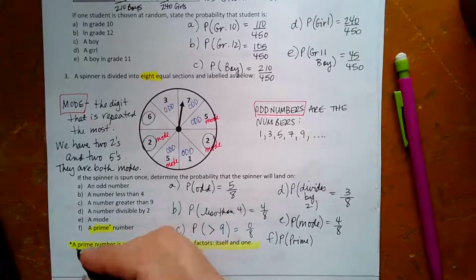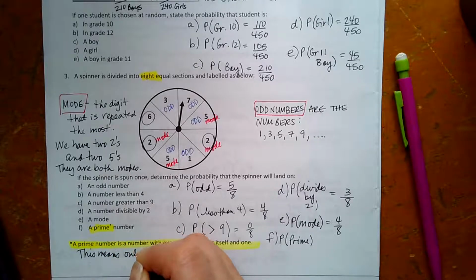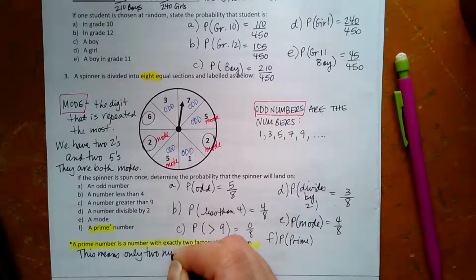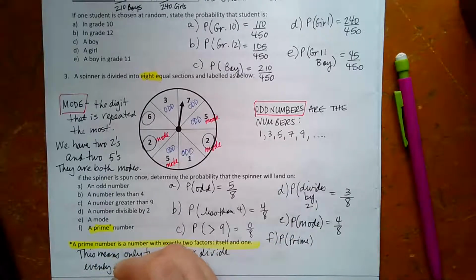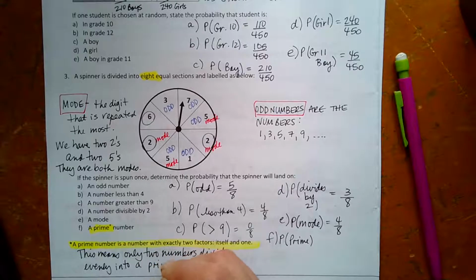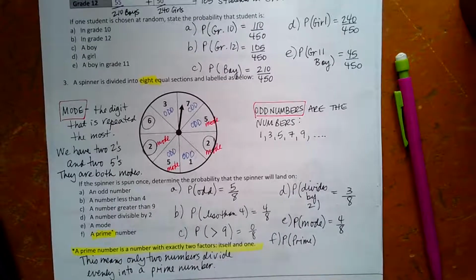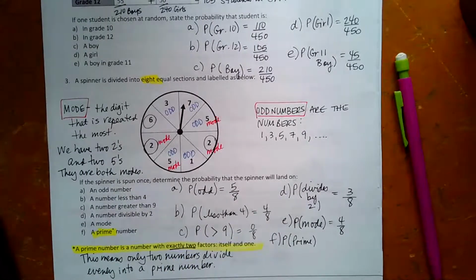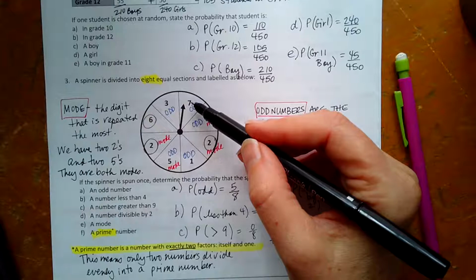So just to give you a little more, this means only 2 numbers divide evenly into a prime number. They're sort of like the not friendly numbers, meaning there aren't a lot of numbers that divide evenly into it, only itself and 1. So let's take a look. And it's got to be exactly 2 numbers that divide into it. So 7, the only 2 numbers that divide into 7 are 7 and 1.